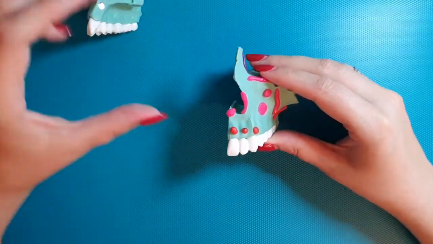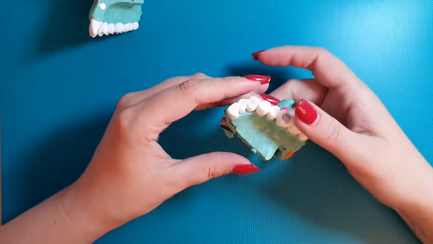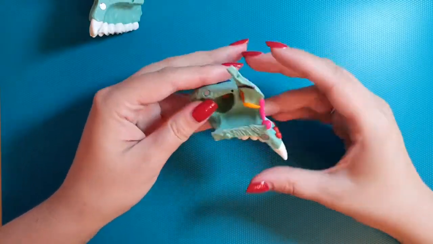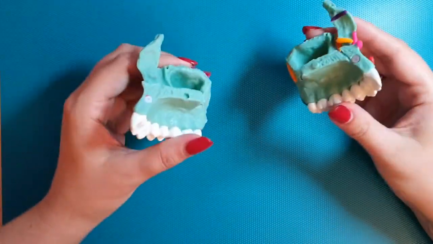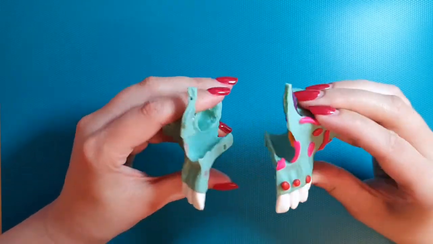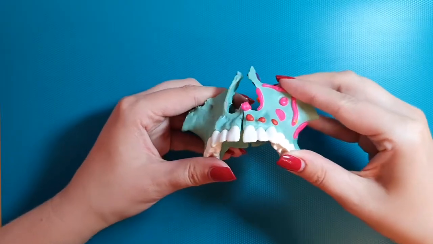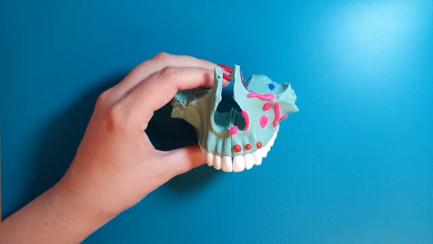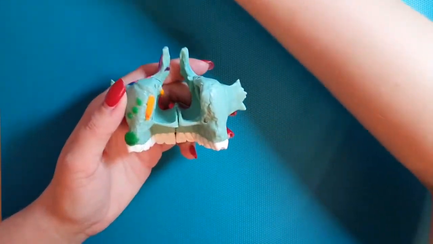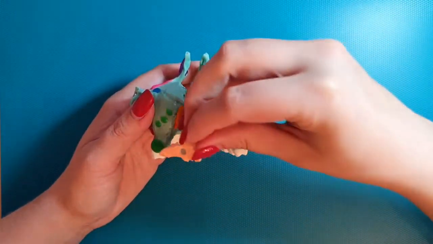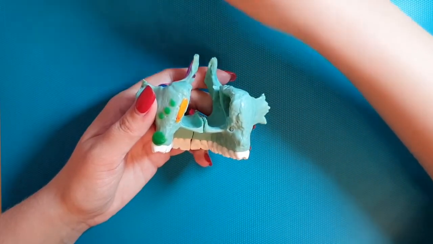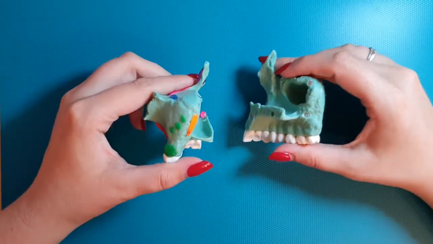Now, let's discuss the last process, palatine process. On the medial border, it connects to the palatine process of the second maxilla. On the posterior border, it connects to anterior edge of the horizontal plate of palatine bone.